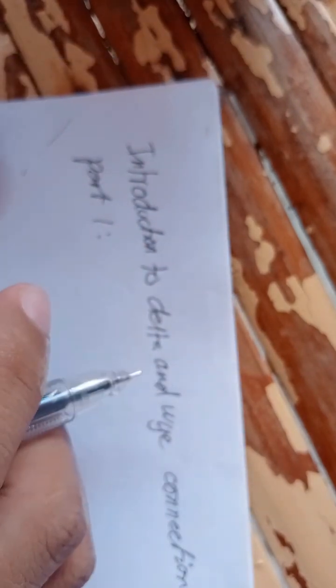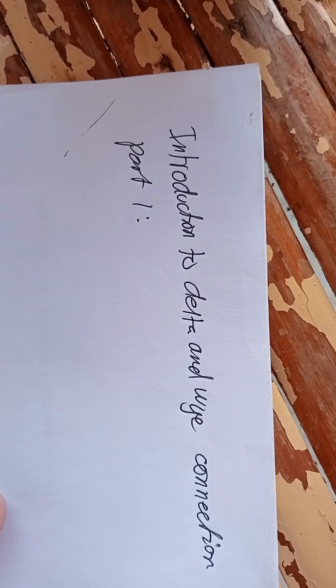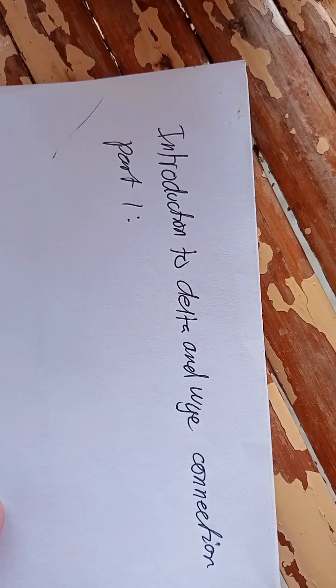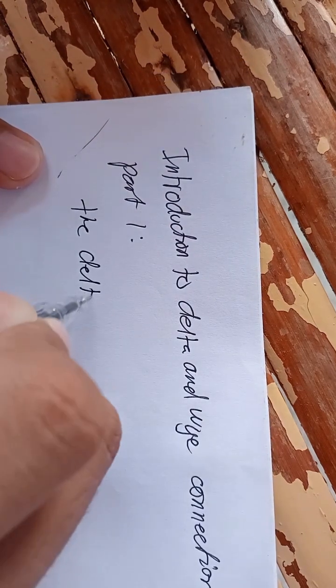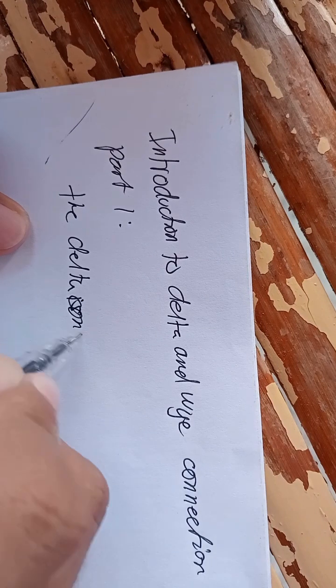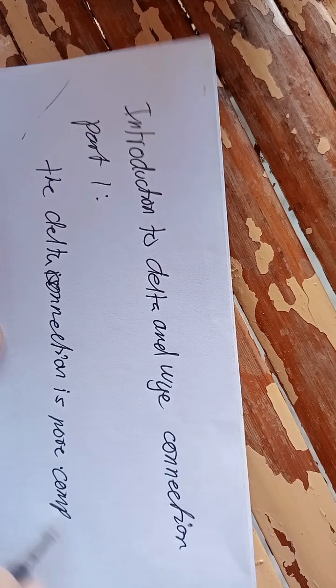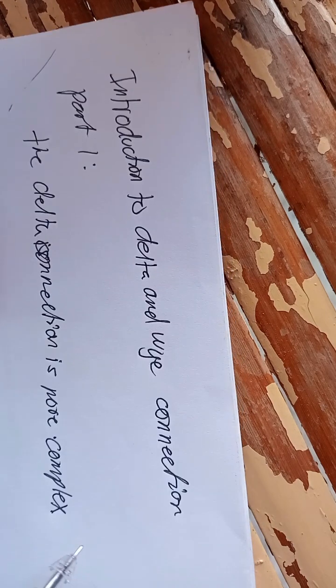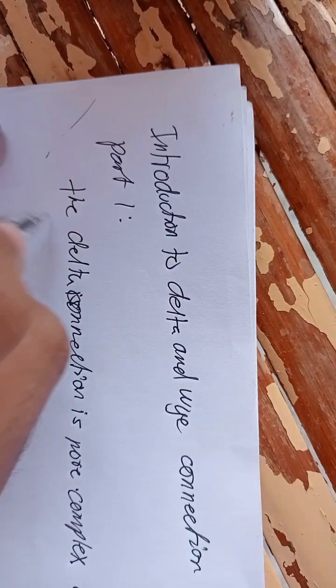So the delta is more complex and confusing, and it is easy to mess up with the Y connection. So it means the delta is more complex than the Y connection. So the delta connection is more complex and is easy to mess up with the Y connection.